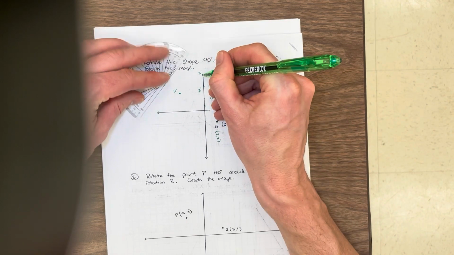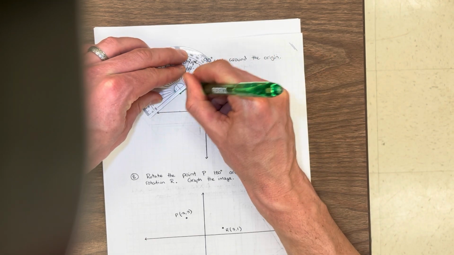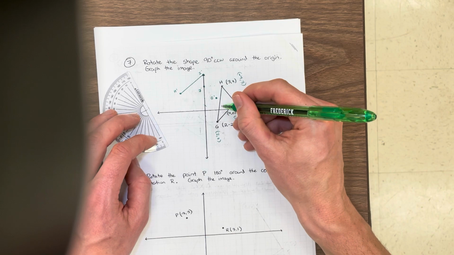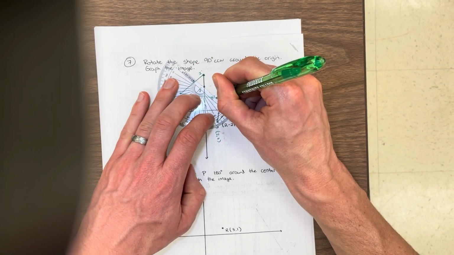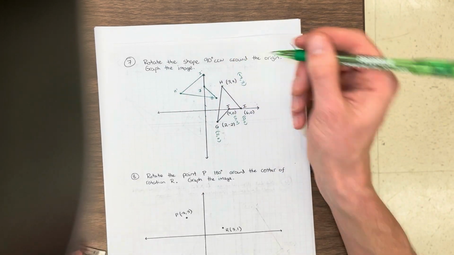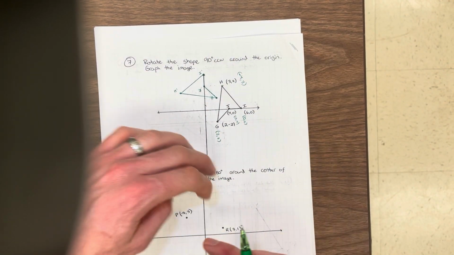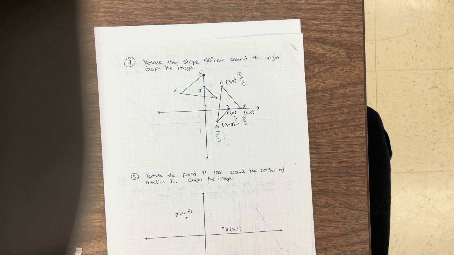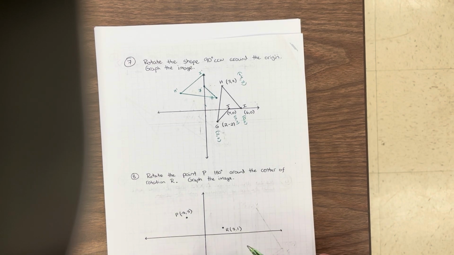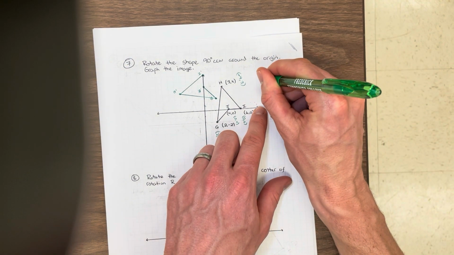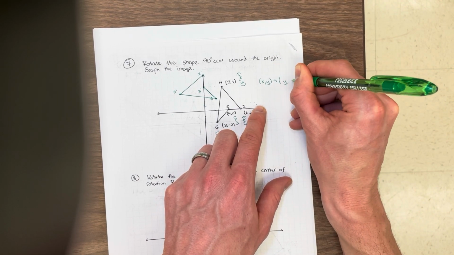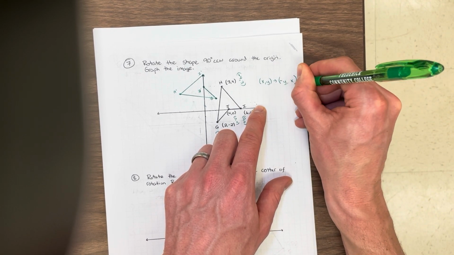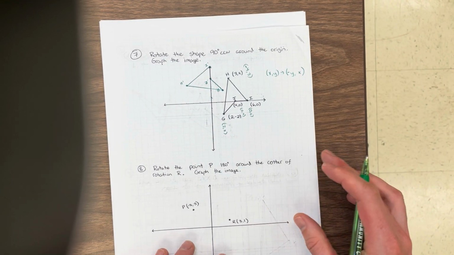So I goes to H. H and G connect. G and J connect. So we can see that my arrow has turned 90 degrees counterclockwise. If you were doing the rule, that would be (x, y) becomes (-y, x), and this time the new x value is going to change sign.